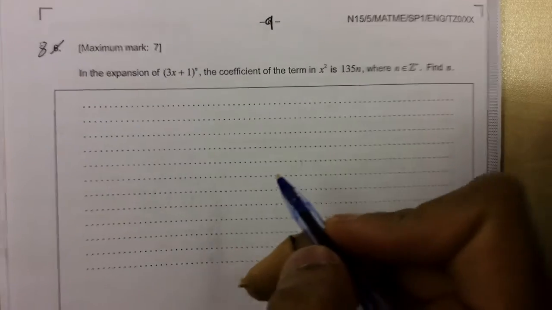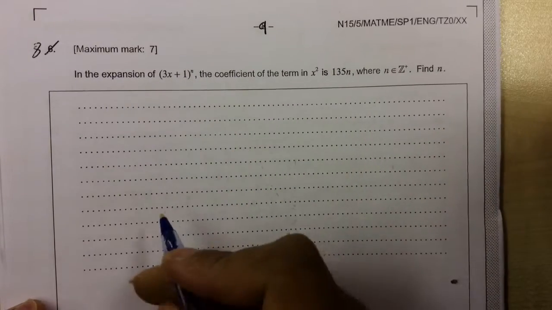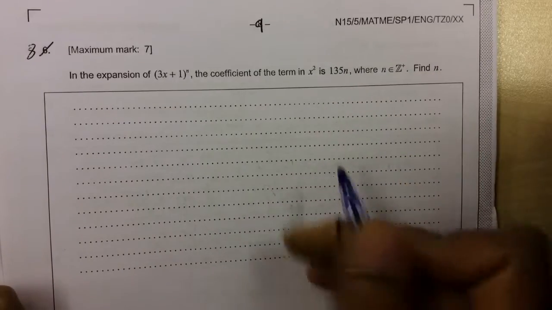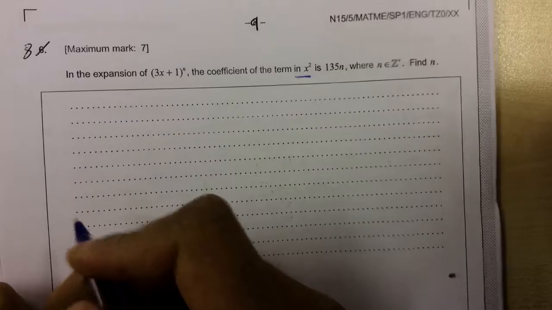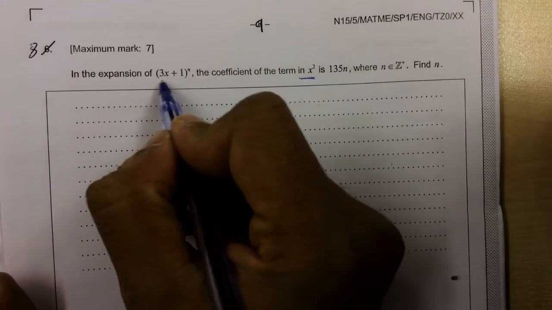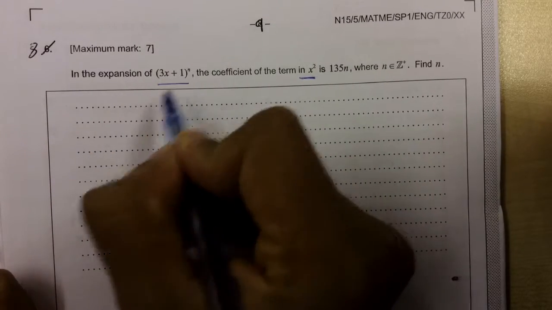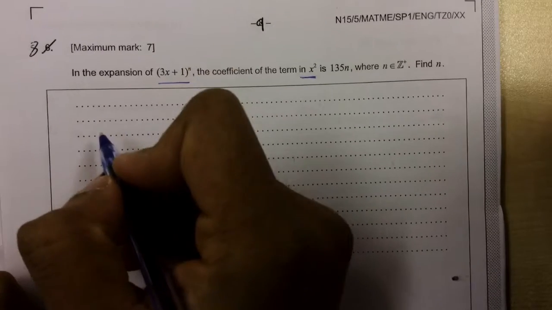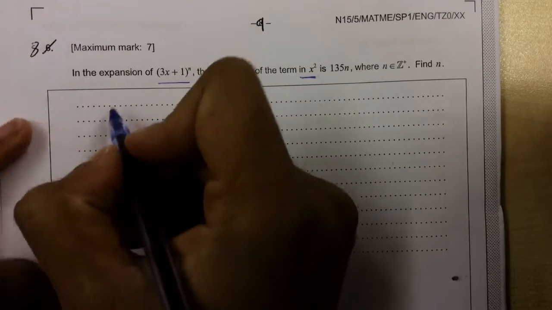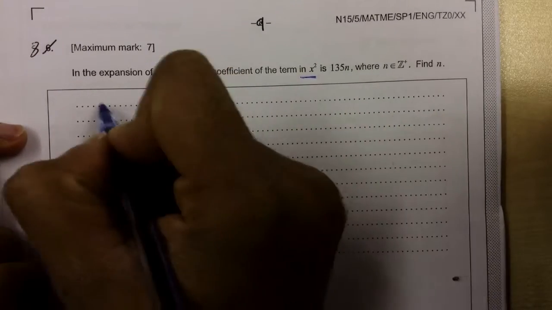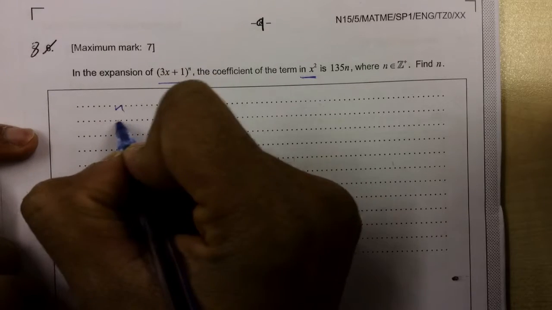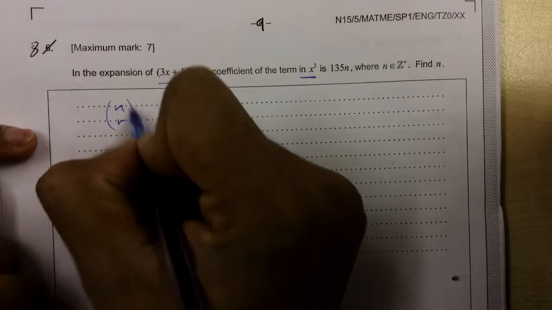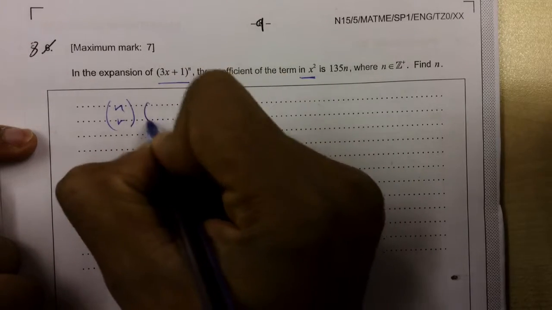Okay, so this is question 8, which is a binomial expansion, where we need to identify a specific term, and the term is the x squared term. So we're going to be expanding (3x + 1) to the power of n. Now, the first thing you need to do is either identify the full expansion, or at least think about this. The expansion is going to be nCr.